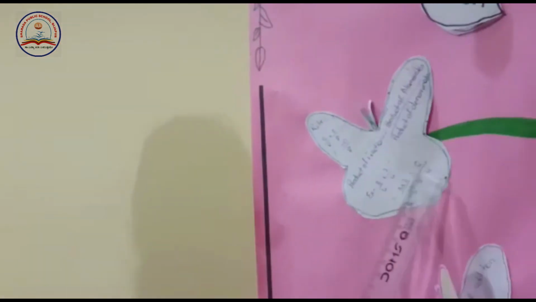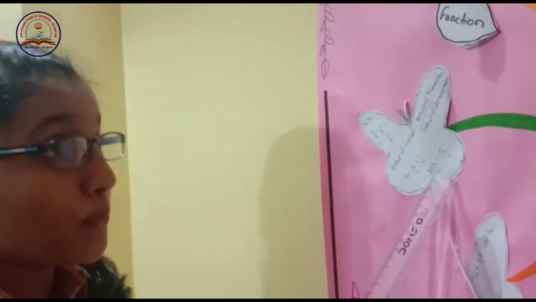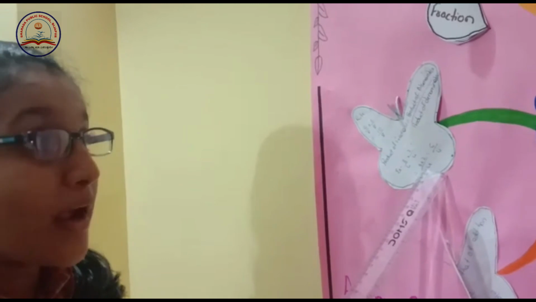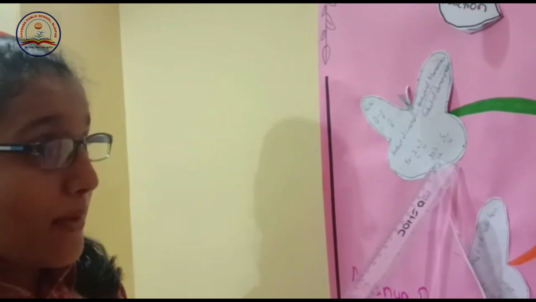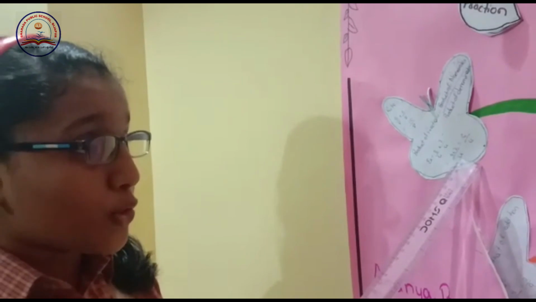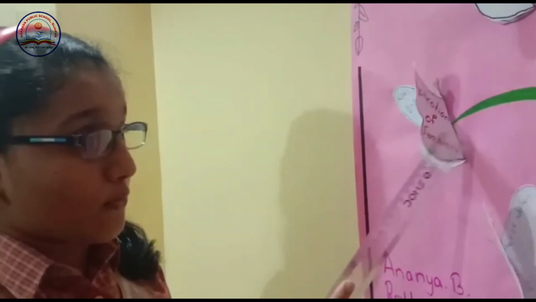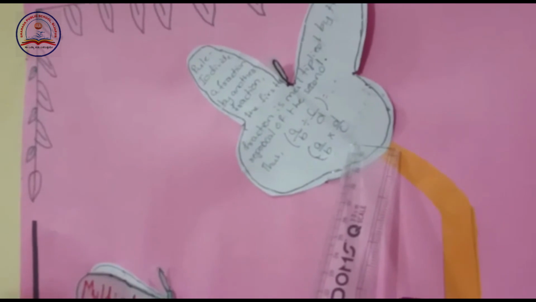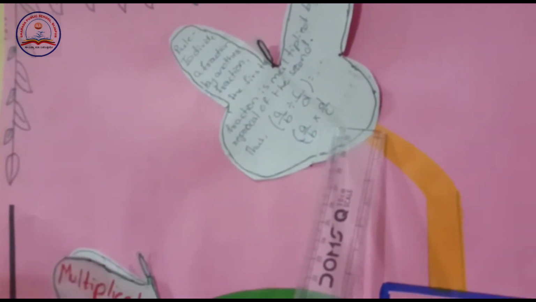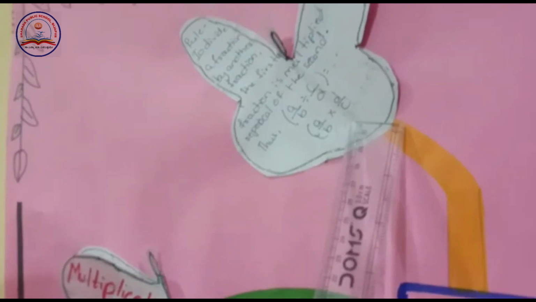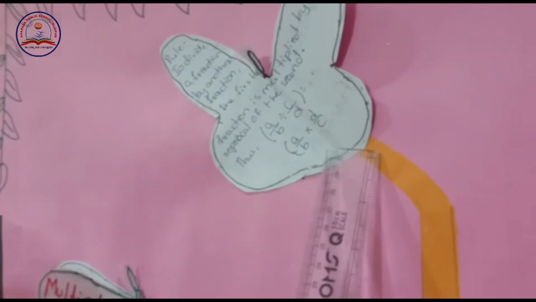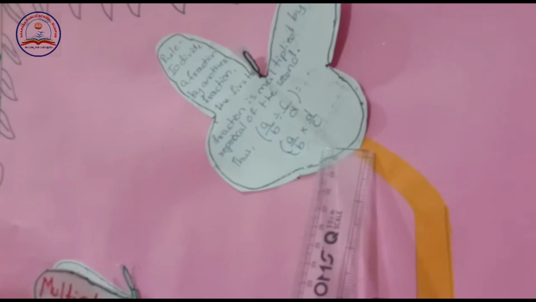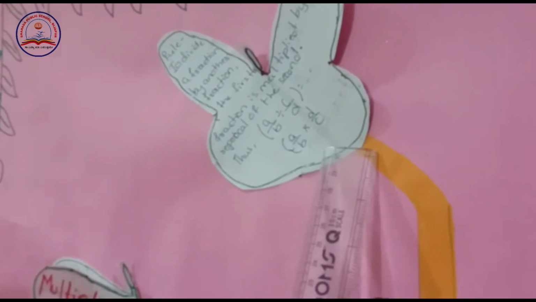Let us see multiplication of fractions. Rule 1. The product of fractions is equal to the product of numerators divided by the product of denominators. For example, 3 by 4 into 2 by 4 is equal to 6 by 16. The last but not the least is division of fractions. Rule 1. To divide a fraction by another fraction, the first fraction is multiplied by the reciprocal of the second. Thus, a by b divided by c by d is equal to a by b into d by c.